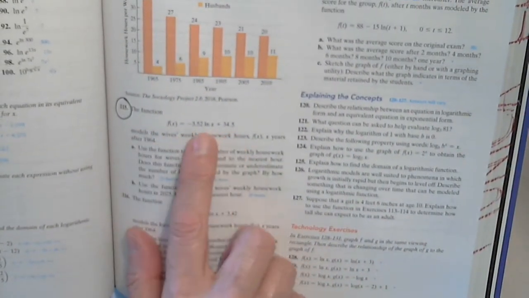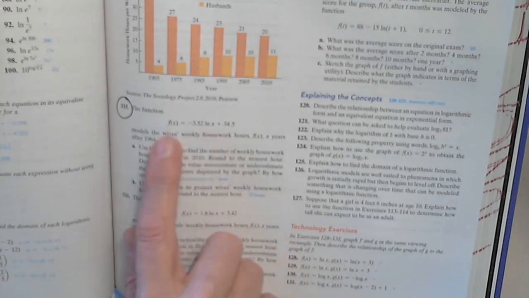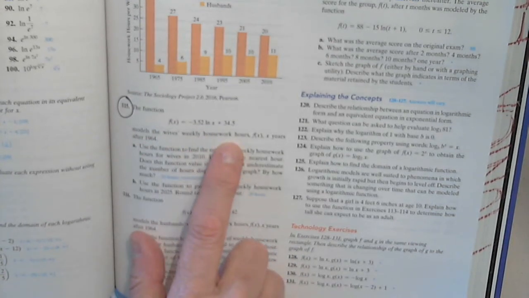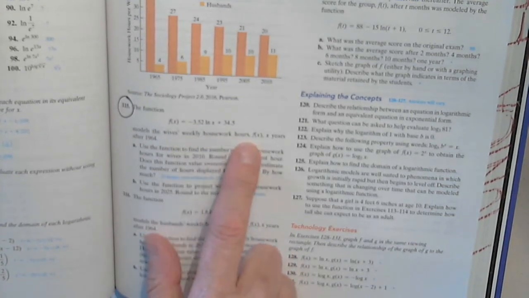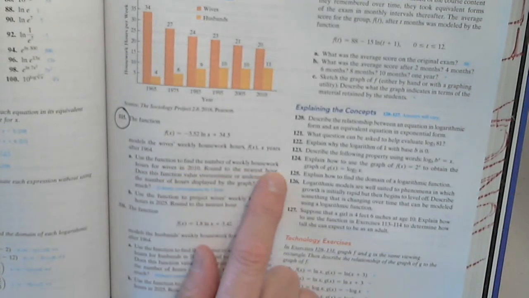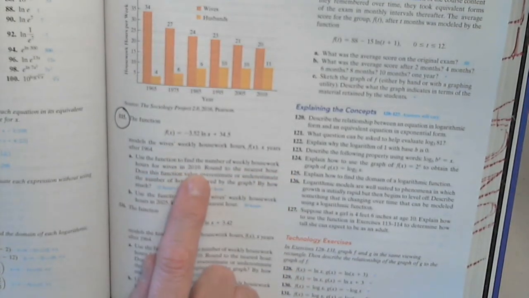We are given a function. It's a log function. You see, ln models the wife's weekly housework hours, x years after 1964. It's all based on some data that they give us. Use the function to find the number of weekly household hours for wives in 2010, and use the function to project wives' weekly housework hours in 2025.